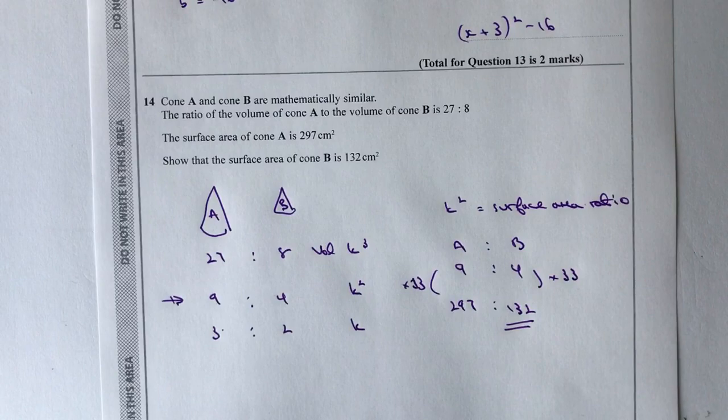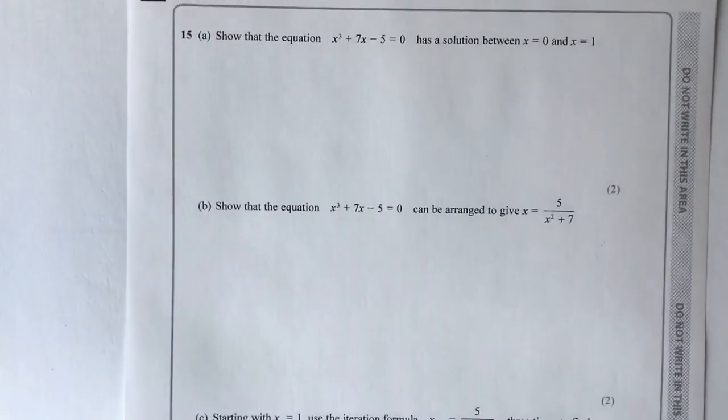Okay, so a bit of a tricky one to start this particular video with. This whole paper is actually quite a difficult paper, but hopefully you've been able to score some marks from that particular question. And again, if you do have a look on the channel, there are some playlists on mathematically similar shapes. Okay, so let's have a look then at question number 15a.